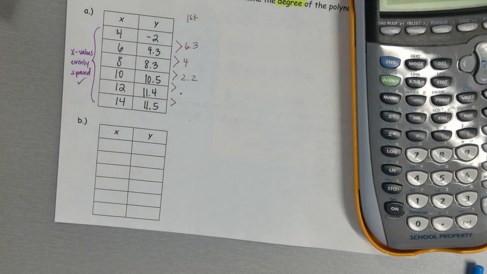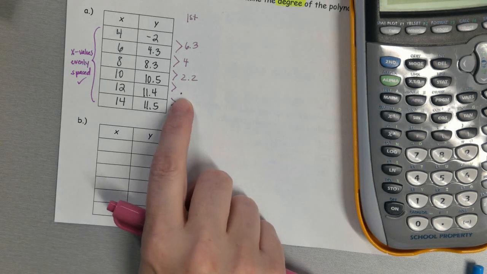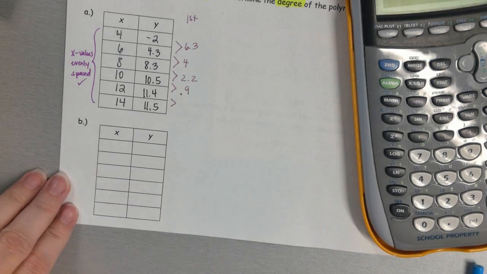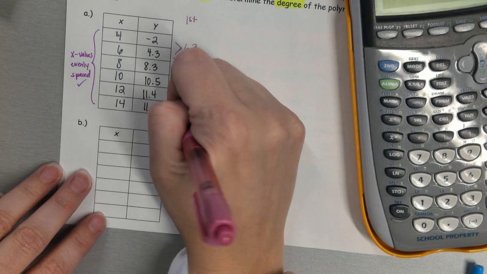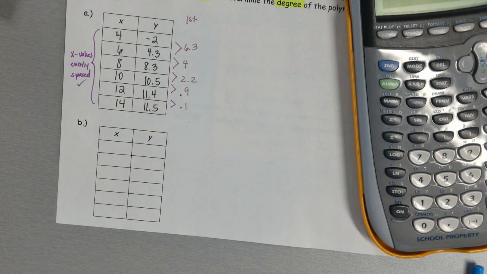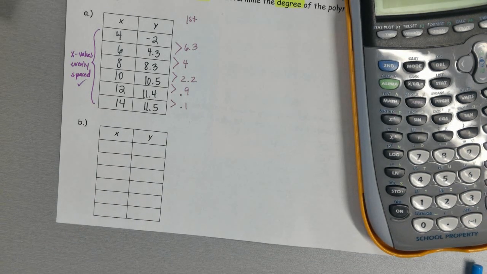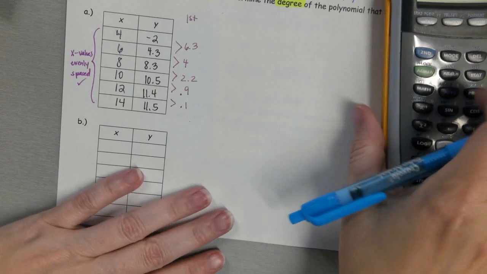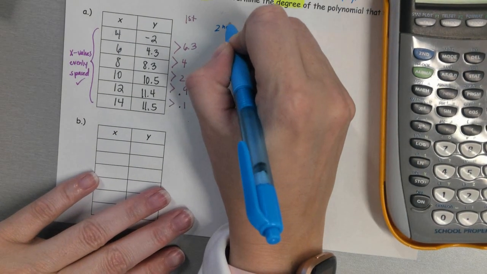Did you guys already find them or not? Okay, Abby, what'd you get for this one? Good. All right, and then Danny, what'd you get for that one? 10.1. Yes. All right, so what you do is you say, oh, are those constant? Are they the same? No. So then we move on to the second differences.